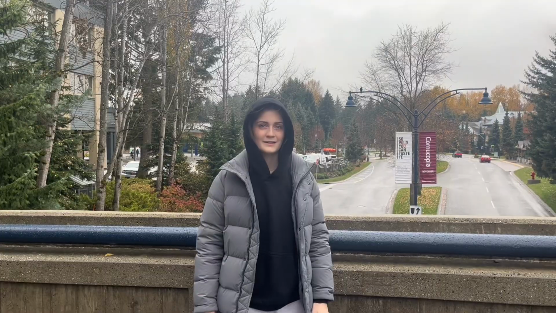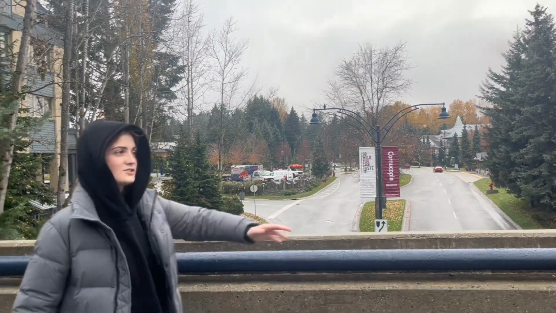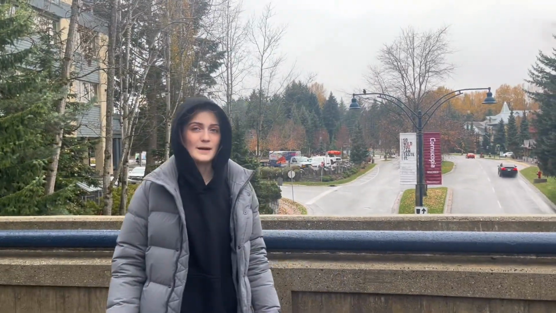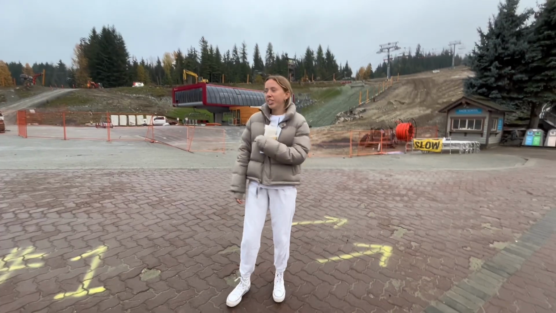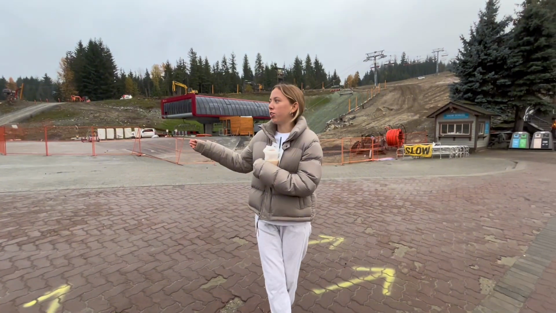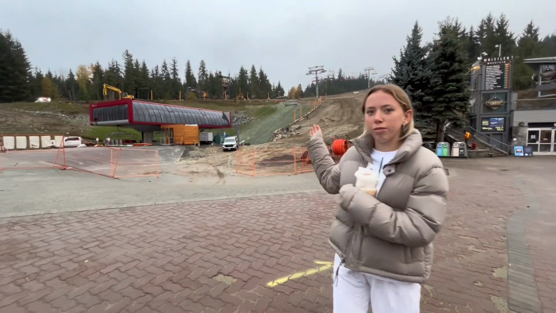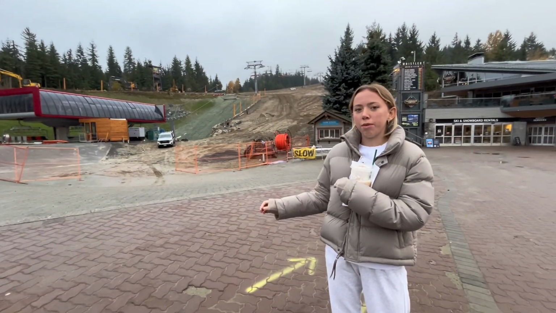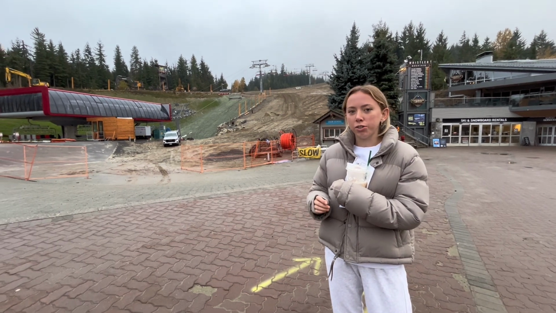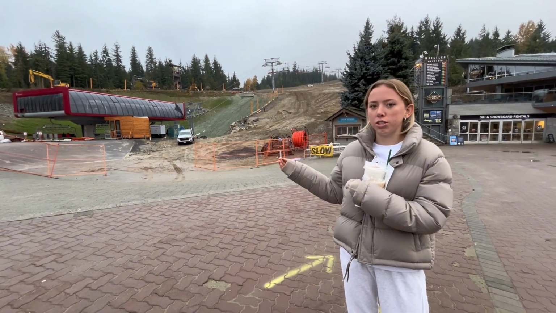Okay, thank you. So here we are on the bridge that connects two sides of the Whistler village together. This is an example of human adaptation because it increases foot traffic. Behind me you can see Whistler Mountain with all the gondolas and chairlifts going up the mountain. This is an example of a human adaptation that has increased revenue because of the tourist attraction.